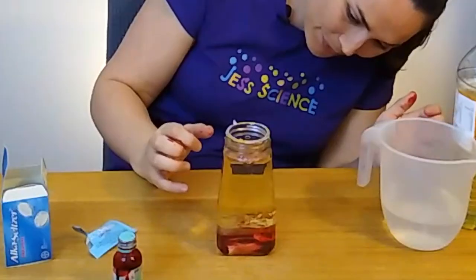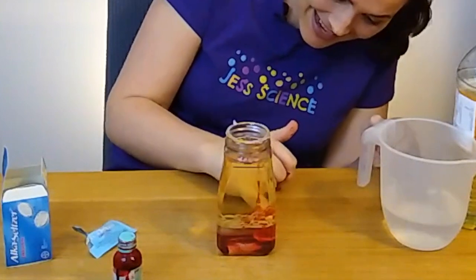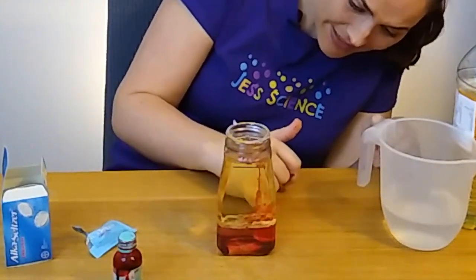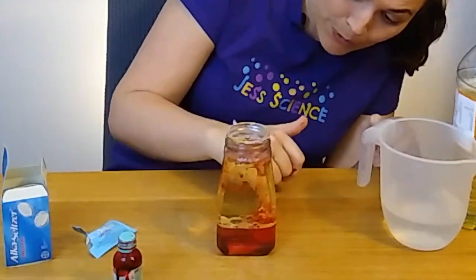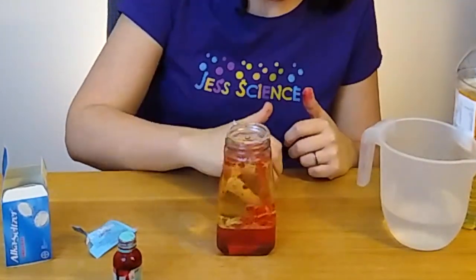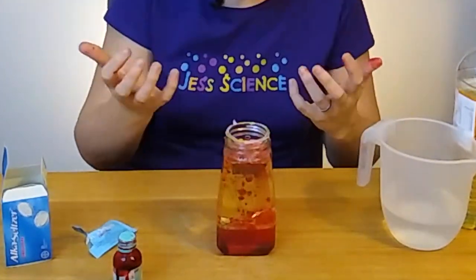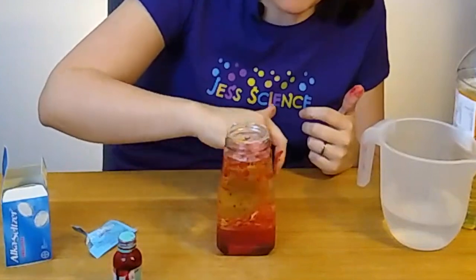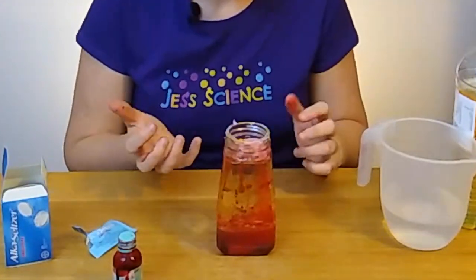So it's gone through the oil, down to the bottom with the water, and now it is producing that carbon dioxide gas and fizzing up, and we're getting those water molecules that are mixed with our food coloring going up. Gets to the top, and the gas inside those bubbles bursts and goes out into the air, meaning the water falls back down again. So we're getting this beautiful lava lamp effect.